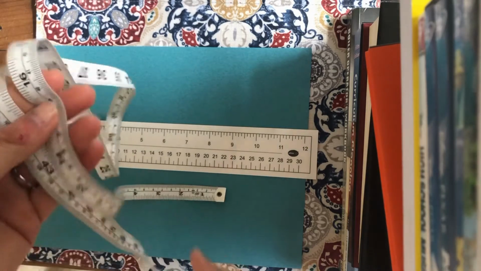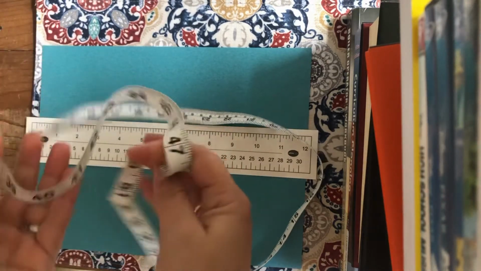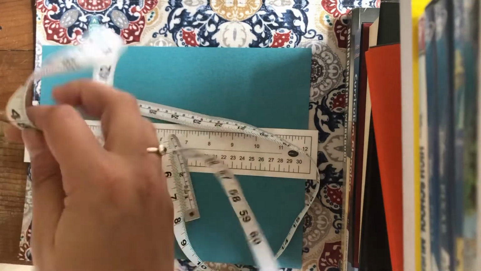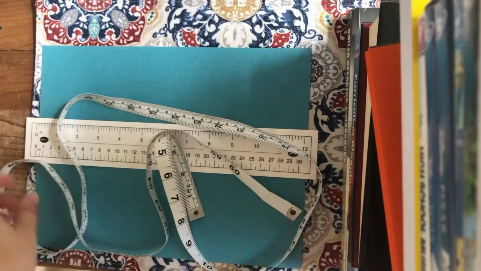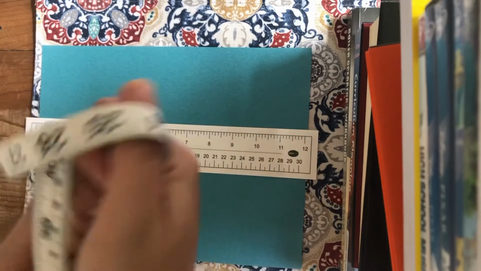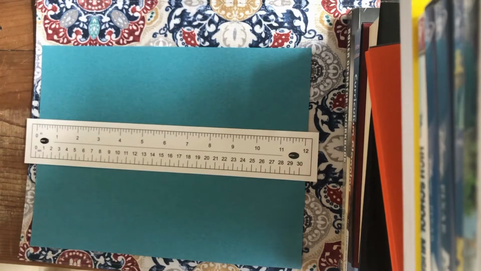This is called a fabric tape measurer, and it can measure fabric, of course, but it can also measure waist size and all that good stuff. But this is just another method that you can use to measure, and it's more flexible. But like I was saying before, we are going to use the ruler for measurement.